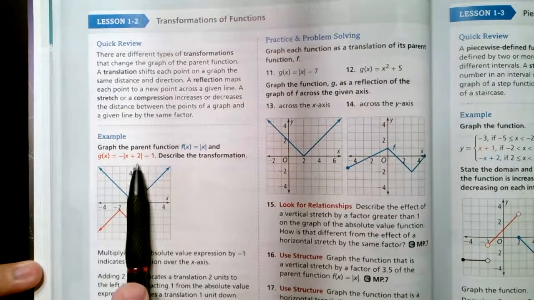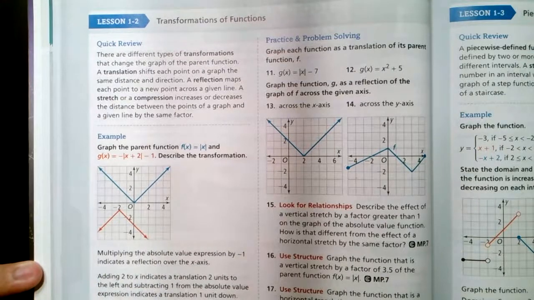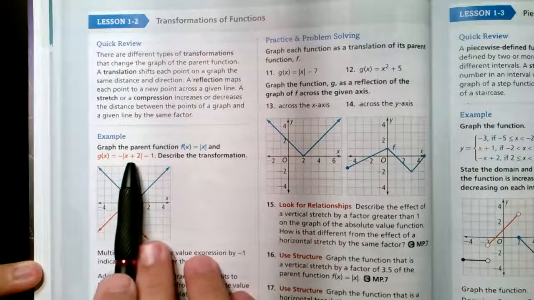So here's an example, graph the parent function, f of x equals absolute value of x. So the blue one is the parent function.